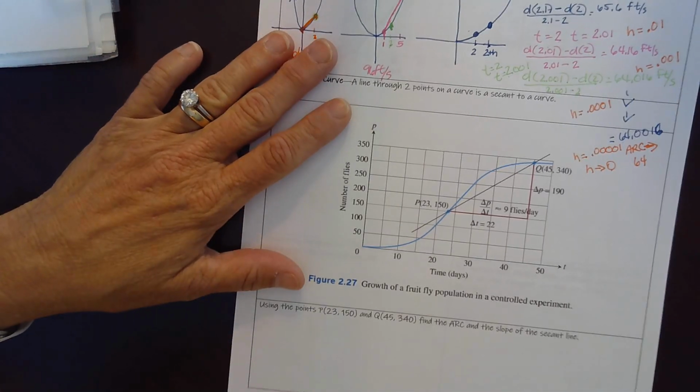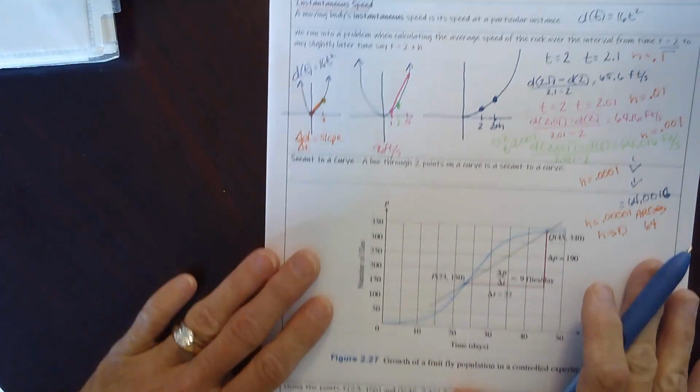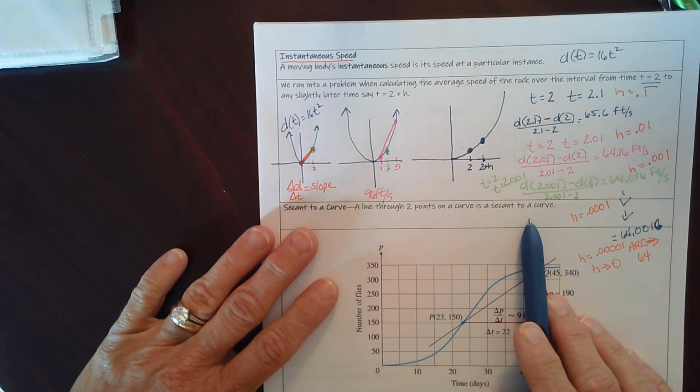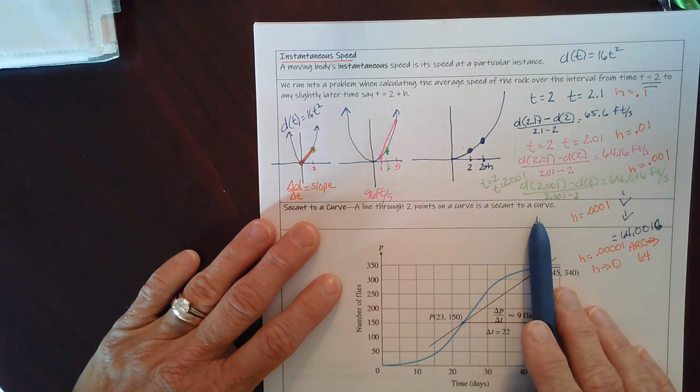I'm going to pull this previous page back over, and I'm going to comment on one thing, and then we're going to finish out this part of the lesson.